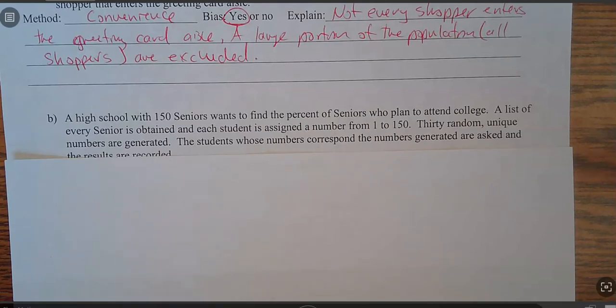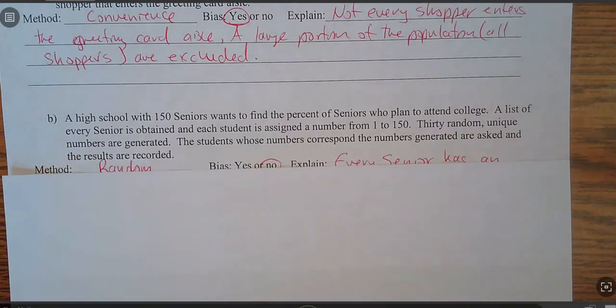The students whose numbers correspond to the numbers generated are asked, and the results are recorded. Pretty detailed. Everyone has an equal chance, because we're going to select 30 random ones from the entire group. So that is random. Bias is very limited.